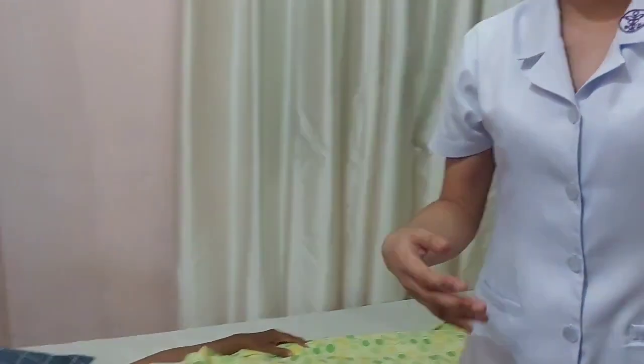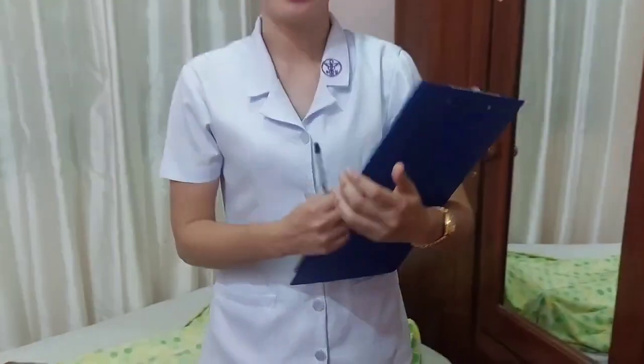Okay, next thing I'm going to do now, since I have done the procedure and also I have now attained the fetal heart tone, so I'm going to document my findings. So I'm going to record the location, the rate, and the character of the FHT or the fetal heart tone. Okay, and also all the information that I have gained during the procedure or the LMP.